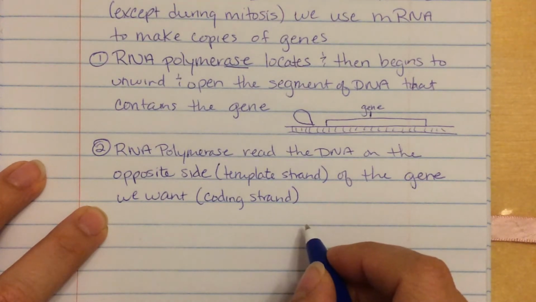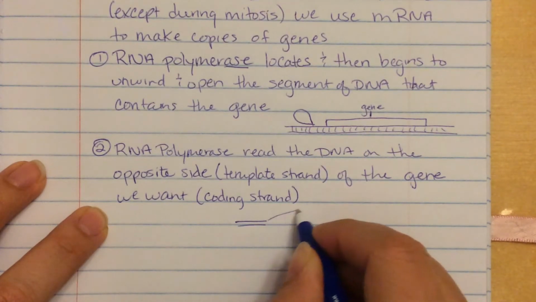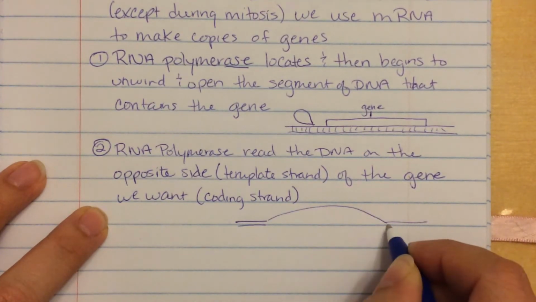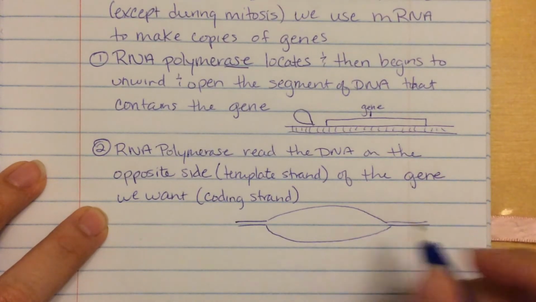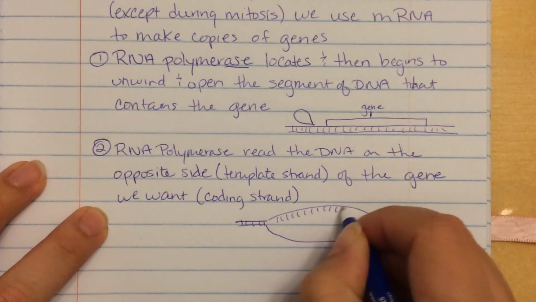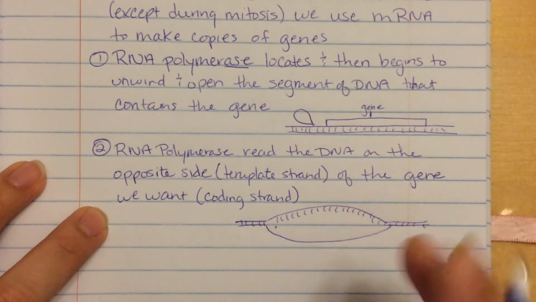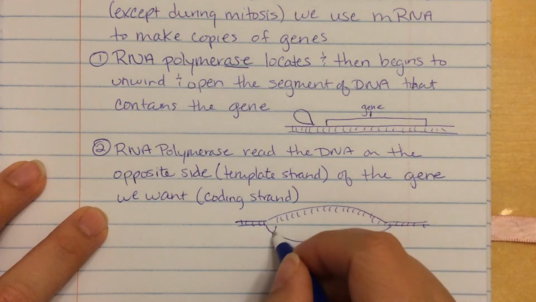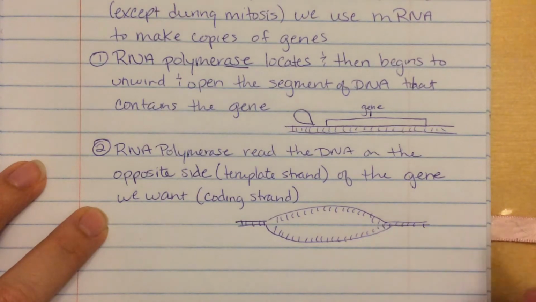So when you see sketches and drawings of that, you'll have your little DNA strand. It'll actually be kind of opened up. And you'll have all your little nucleotides sticking out, hanging down. So those are my A's and T's and G's and C's. And since these hydrogen bonds are kind of weak, we can split it open pretty easy. And that's what the RNA polymerase does.